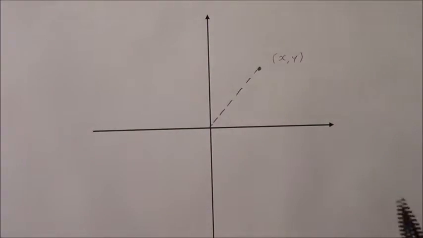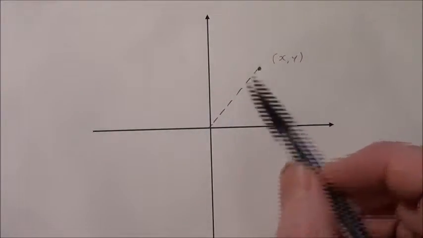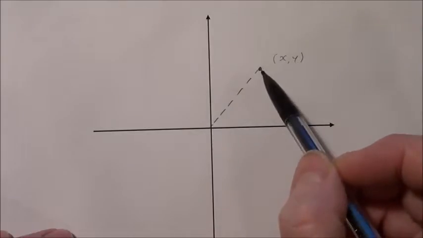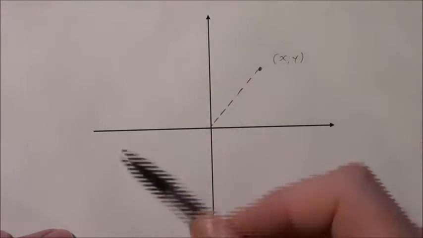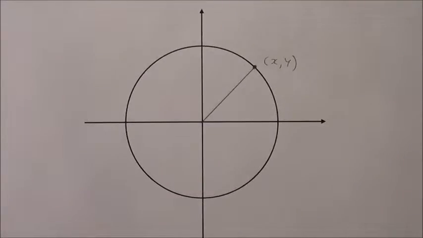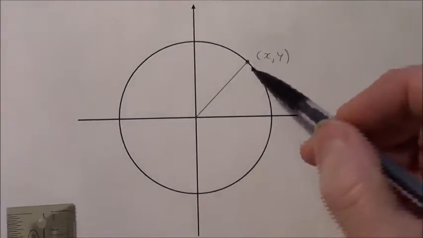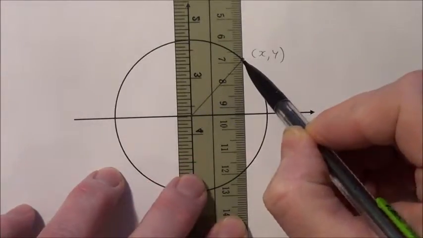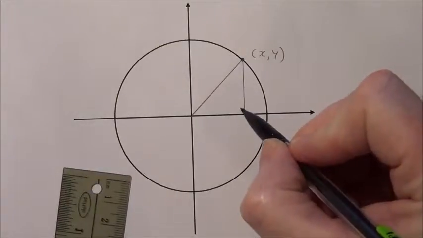So if I've got that distance of a point from the origin, that's sort of tethered to the origin, I can spin that around the origin and I can form a circle if I just shake it around a little bit. Okay, and so we have a circle there, and what I'm going to do now is drop a perpendicular from the point down to the x-axis and try to make sure it's perpendicular. So there is a perpendicular there.